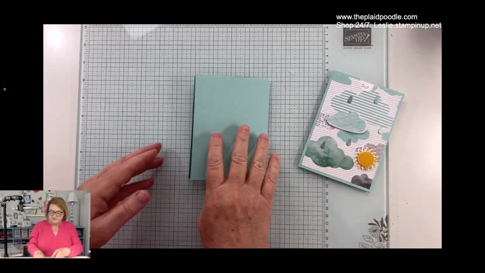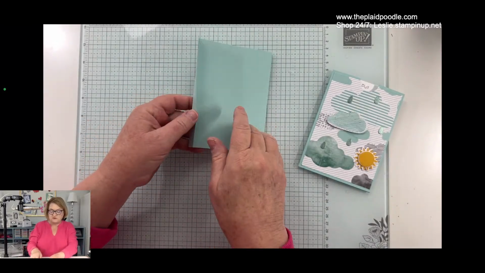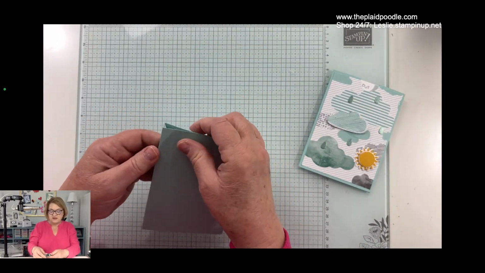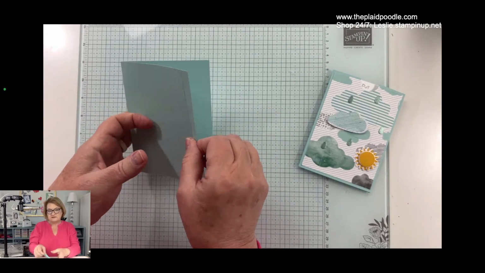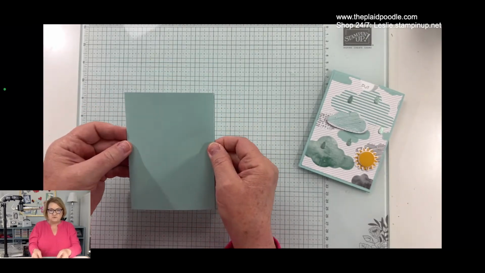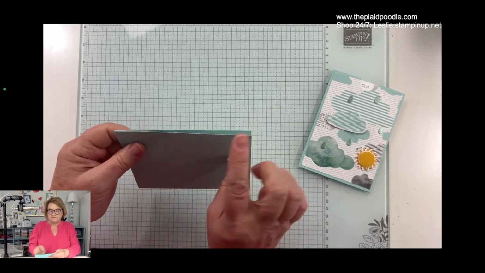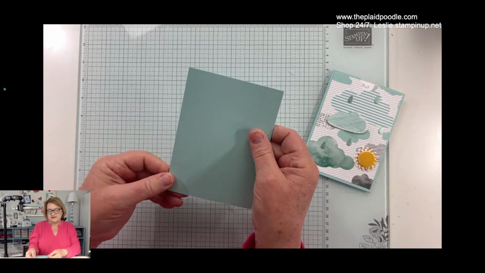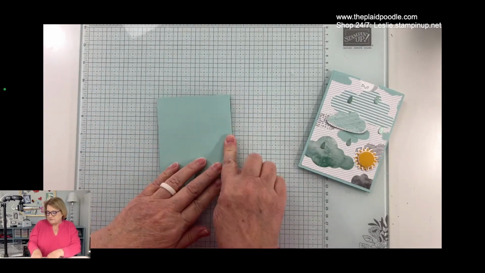And then the first thing I did is I decided, do I want my card front to be this way? I normally like the fold to be on the front. See the fold on this little tab? So I normally like that to be the front of my card so I don't have this open edge. I don't think it's a big deal, but that's just a personal preference of mine.